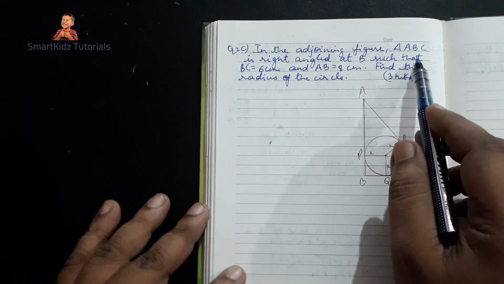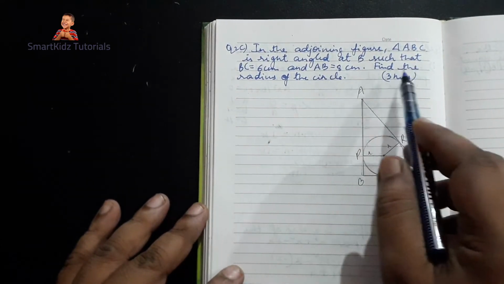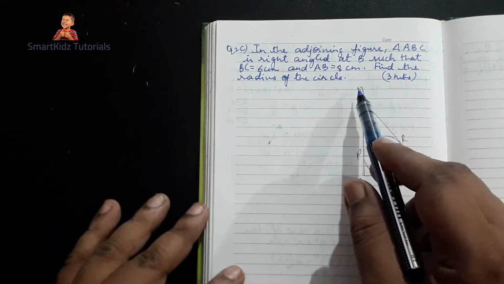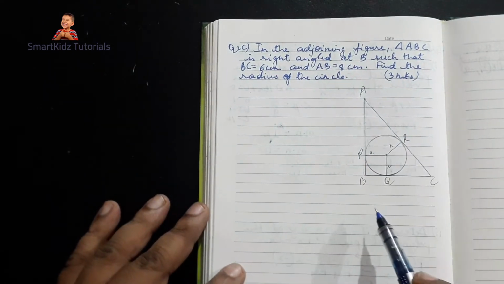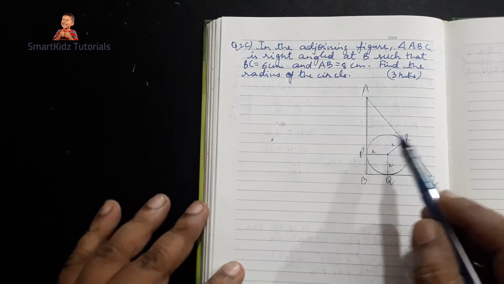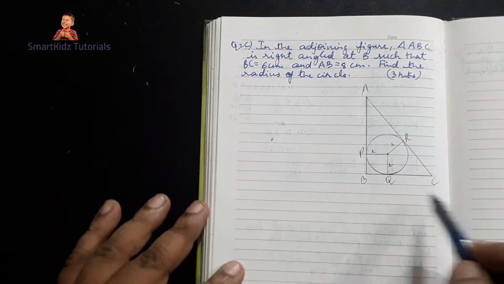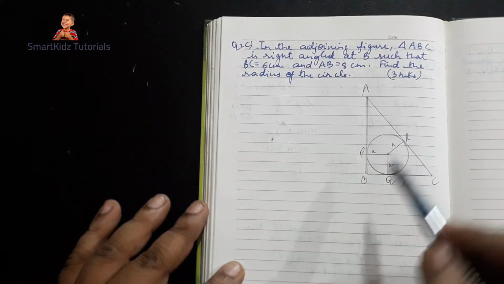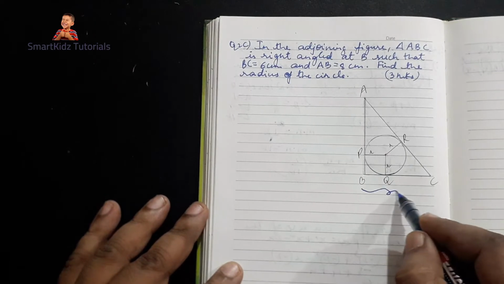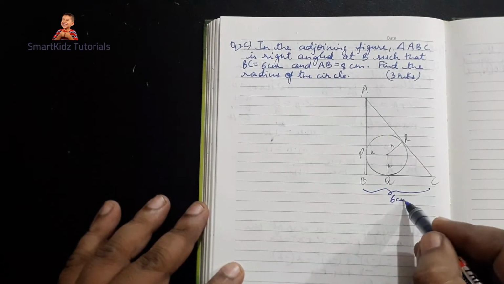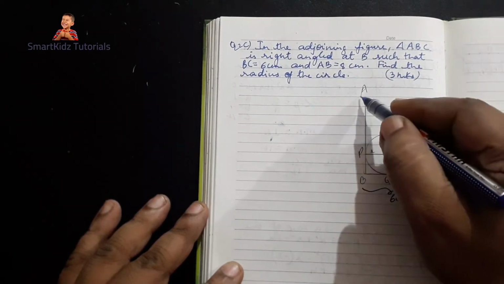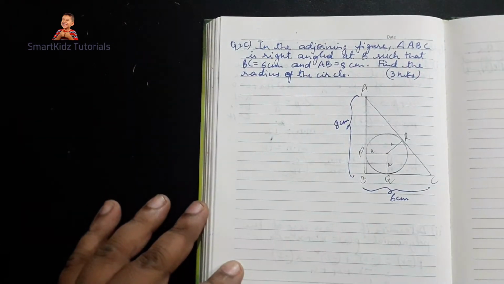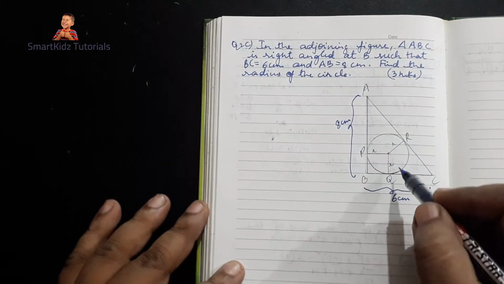Next question, that is question 2c. In the adjoining figure, triangle ABC is right angled at B such that BC equal to 6 centimeters, AB equal to 8 centimeters. Find the radius of the circle. So this is the figure that is given over here, and we see this circle that is inscribed in this triangle. We are given that BC, that is this entire thing, is 6 centimeters. We are given AB, which is this entire length, as 8 centimeters. We need to find the radius of this.